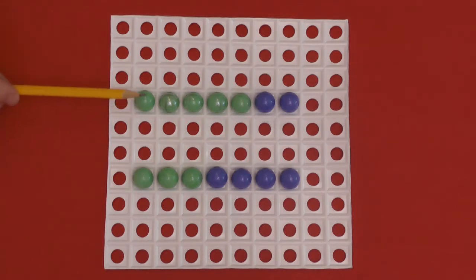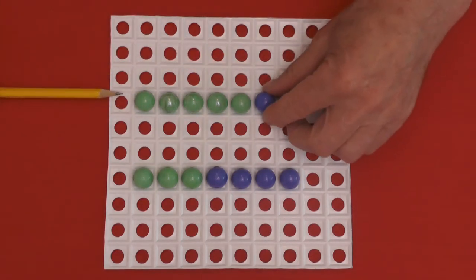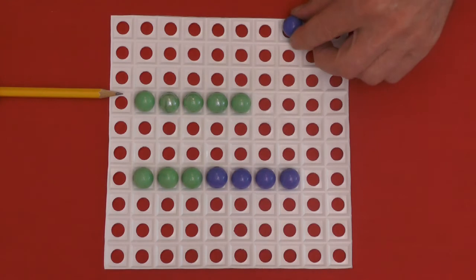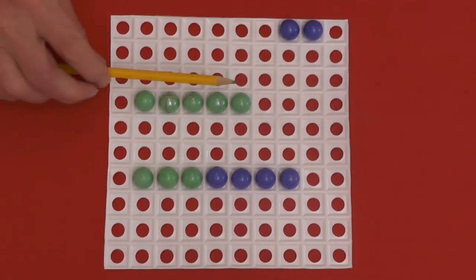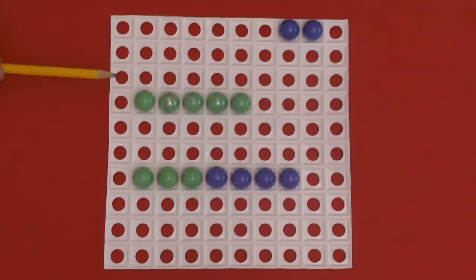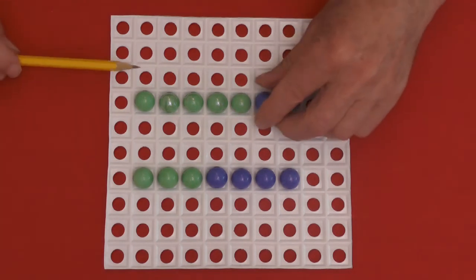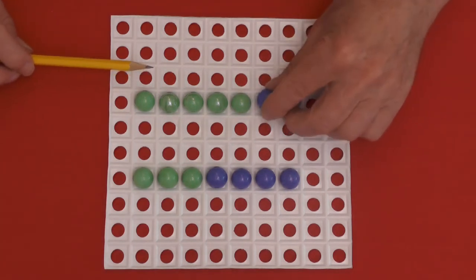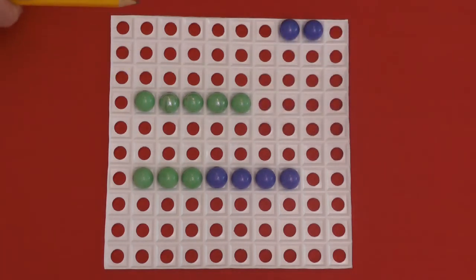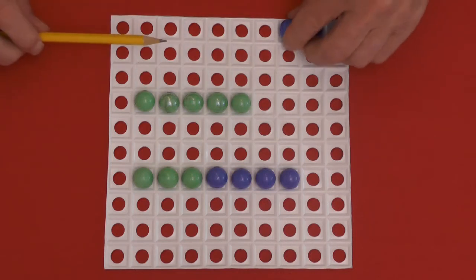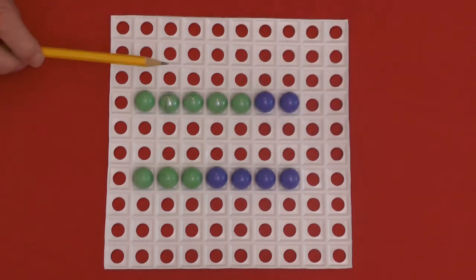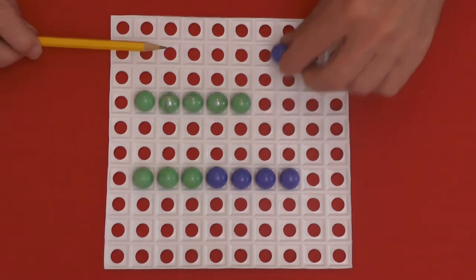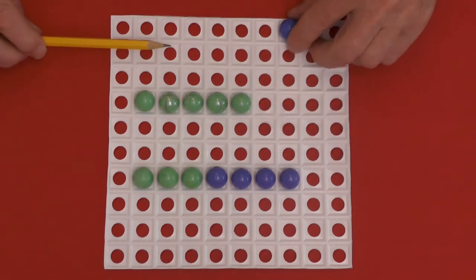Here are 7 marbles. And I'm going to remove or roll away or take away 2. And there are now only 5. And I can say that as 7 take away 2 equals 5. Or 7 minus 2 equals 5.